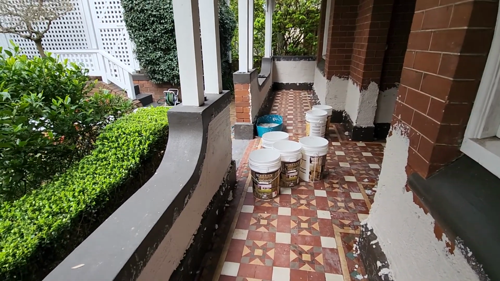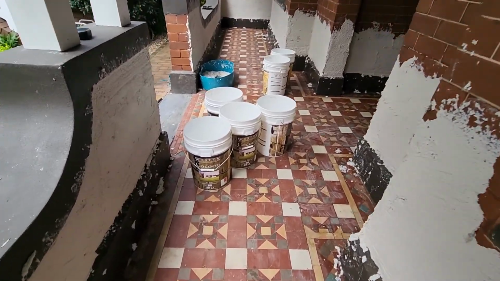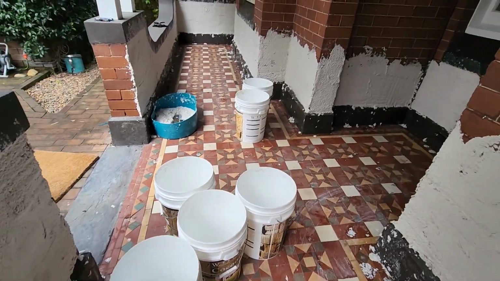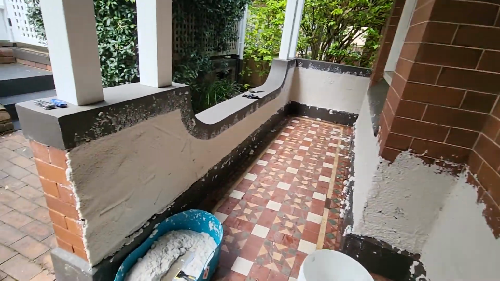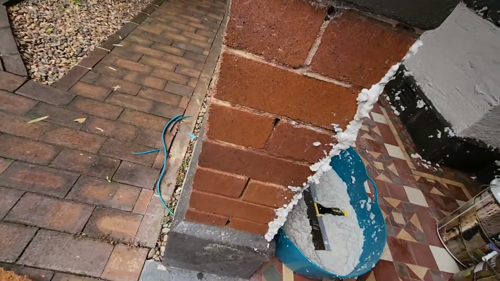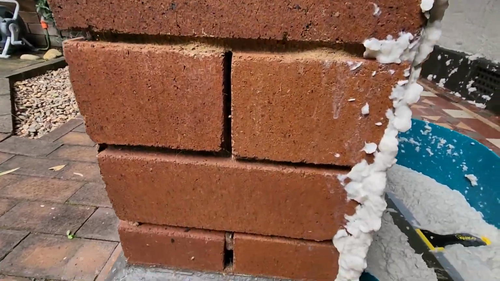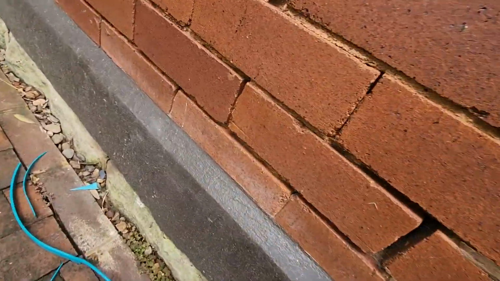So we're here in North Sydney, and we're doing the cocoon system on the front bricks of a place. They've all got salt damage. You can see here the mortar is coming out of the joints there. It's starting to get quite bad.